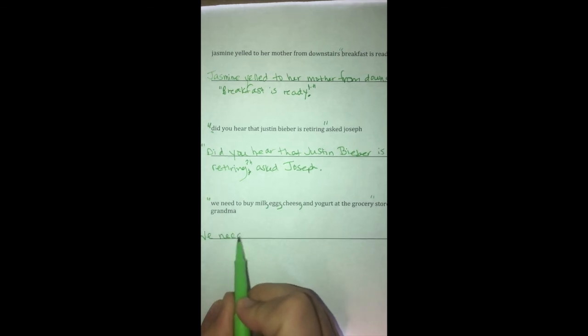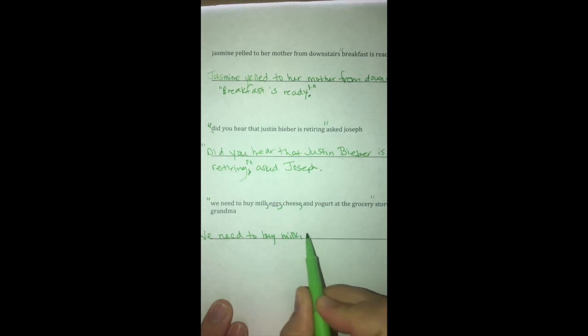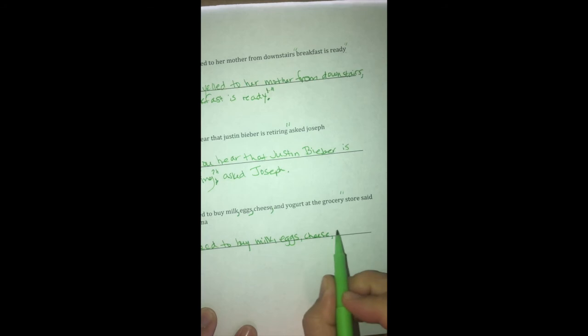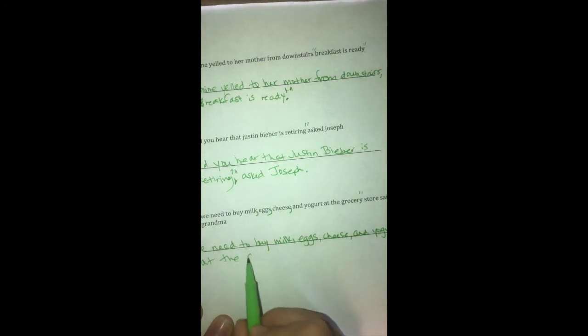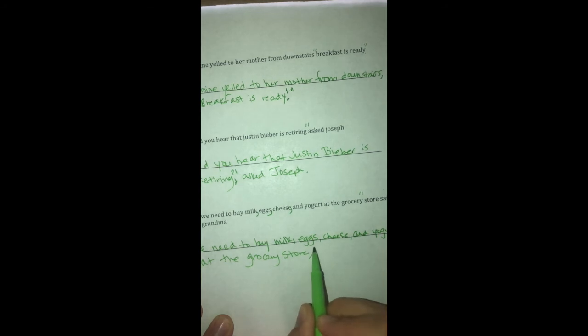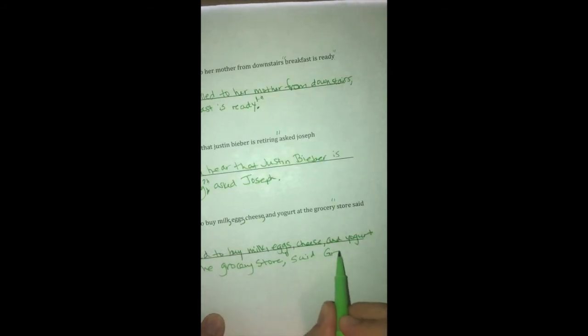Let's start our sentence. "We," capital letter, "need to buy milk, eggs, cheese, and yogurt." Sorry, I'm writing fast and sloppy, but you get the point. "At the grocery store," comma, let's do our quotation marks here, said Grandma. Grandma we're actually going to capitalize because they're referring to her name, and as always, we use an ending mark.